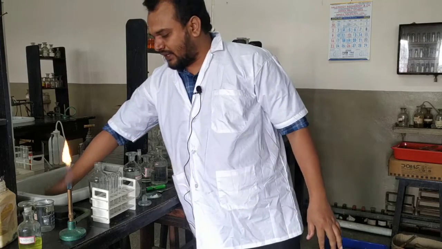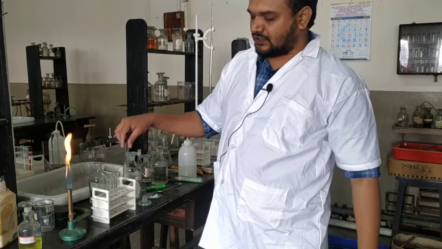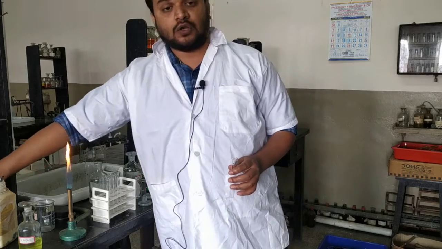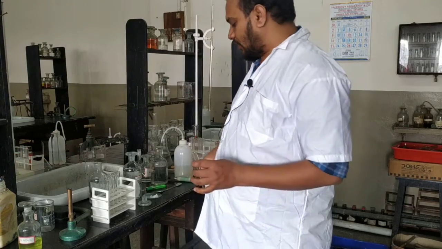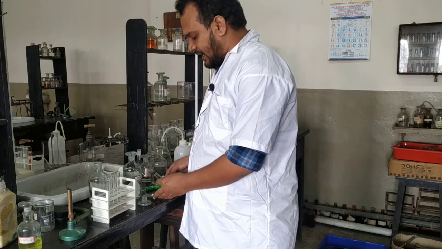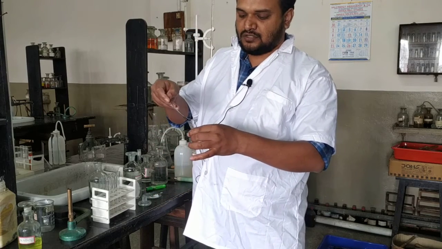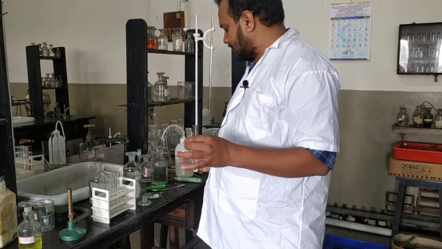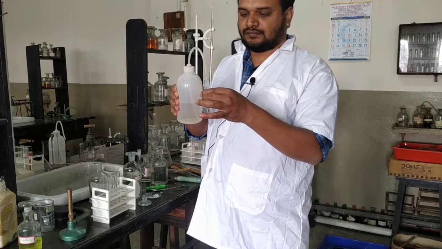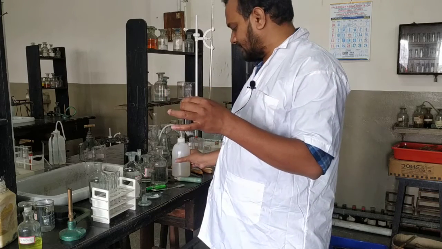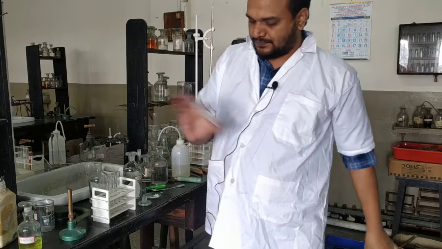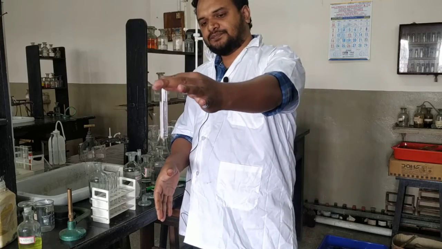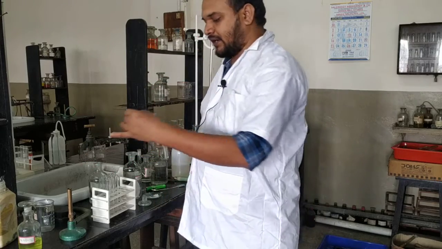Now for group 1, we will make the original solution. Since according to ISC guideline you are given only a soluble salt, for you, original solution means the aqueous solution of the salt. So this is the aqueous solution of the salt. So this is my original solution. See, this is a soluble salt. Okay.